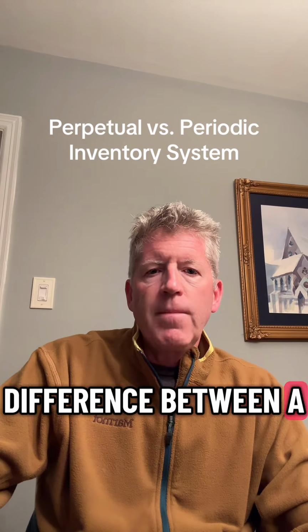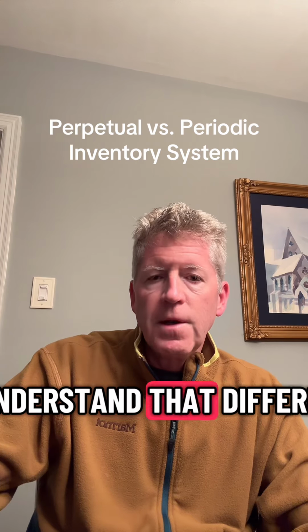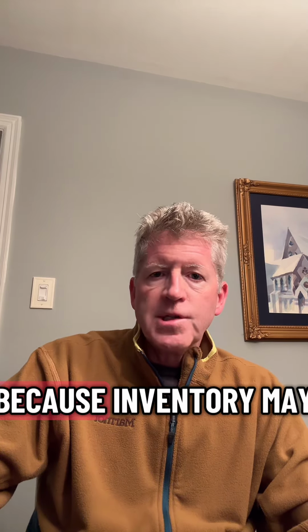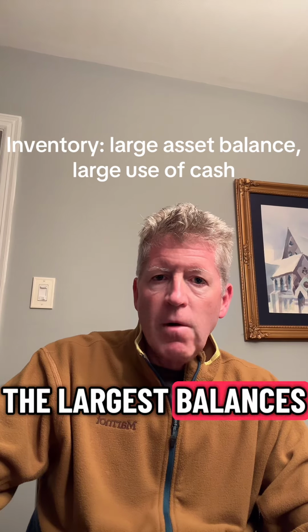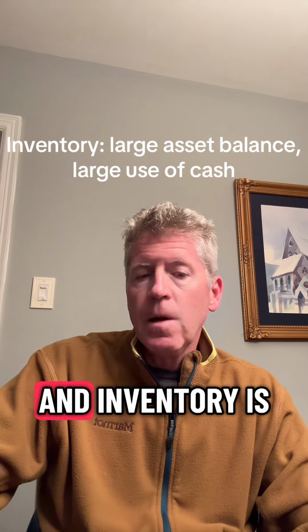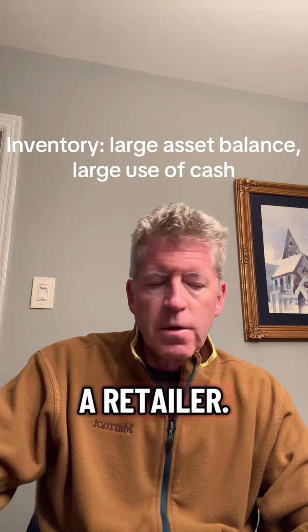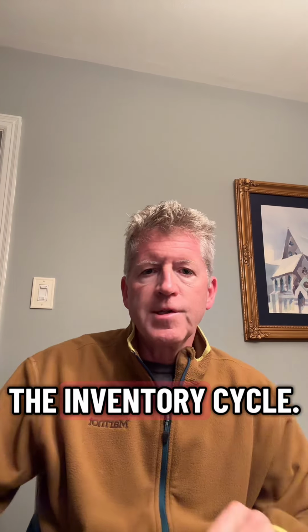There is a difference between a perpetual inventory system and a periodic system, and it's important to understand that difference because inventory may be one of the largest balances on the balance sheet, one of your largest asset balances, and inventory is a big use of cash, particularly if you're a retailer. So think about the inventory cycle.